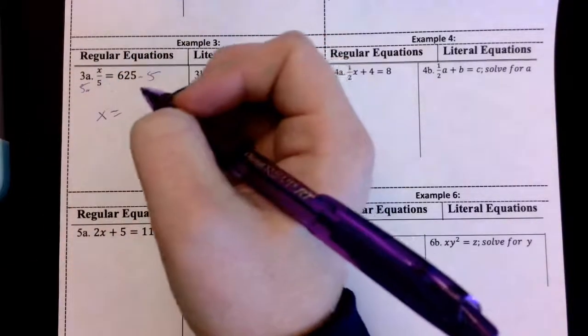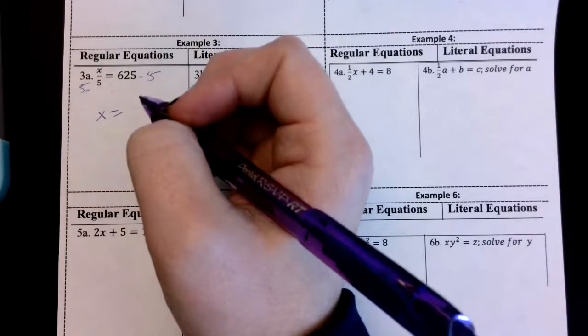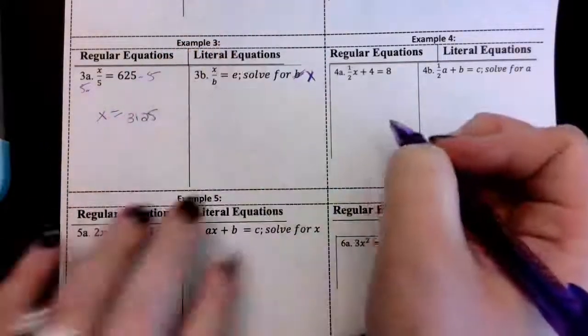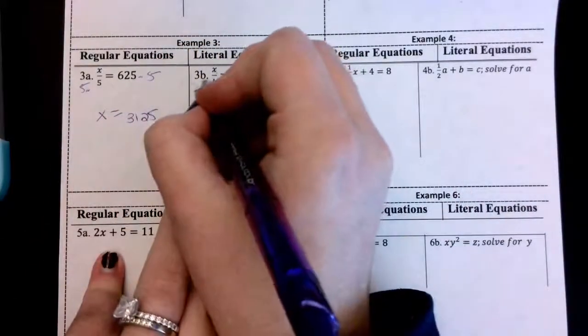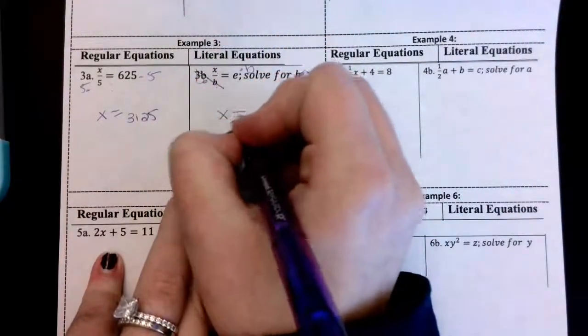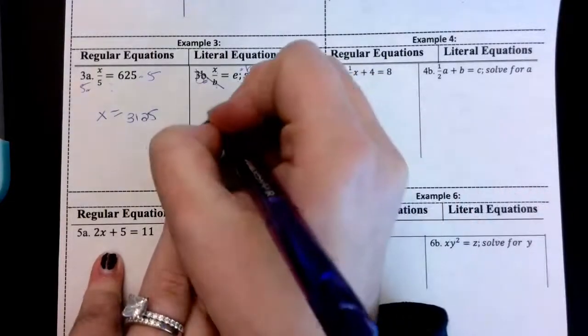X would equal some really big number, 3,125. Over here I would multiply both sides by b, and x just equals b e, because that's what it would look like multiplied together.